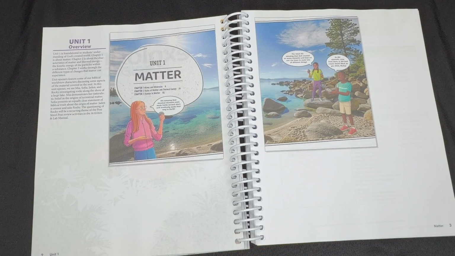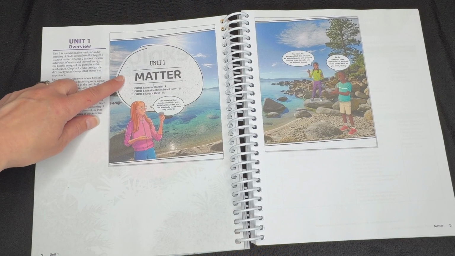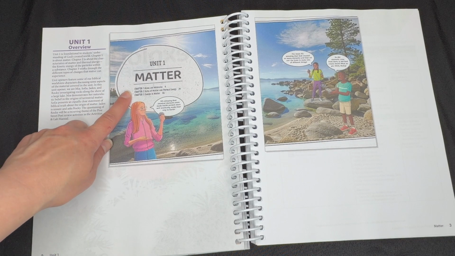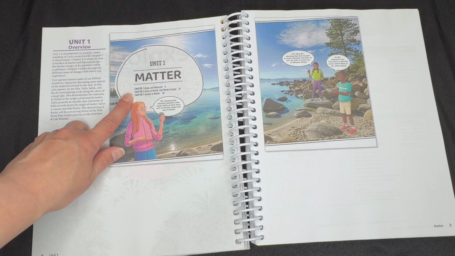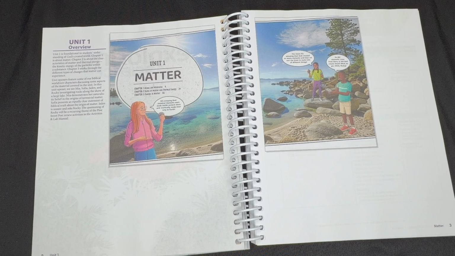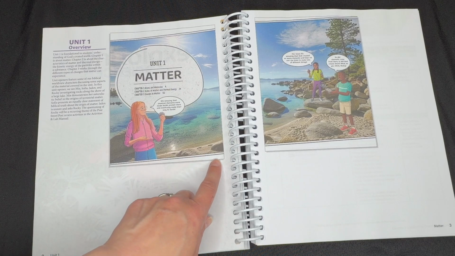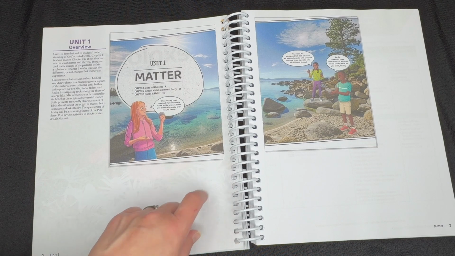Let's take a look at Unit 1, which is matter. Unit 1 will cover the first 3 chapters, atoms and molecules, states of matter and thermal energy, and changes in matter. At the beginning of every unit, you will have an overview. You also have a view of your student's text as well.